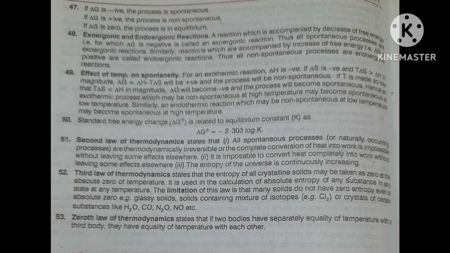Thus all spontaneous processes are exergonic reactions.